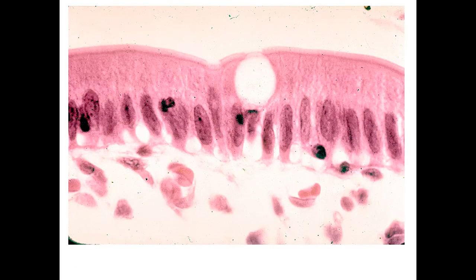This is a closer picture, and you can see right here, there's your goblet cell. So this is all your mucus. And you can see this kind of fringy border. That's just where all those little microvilli are sticking up on the top.